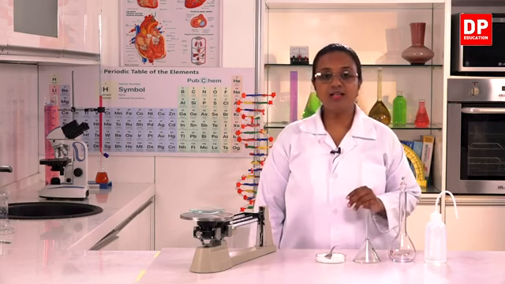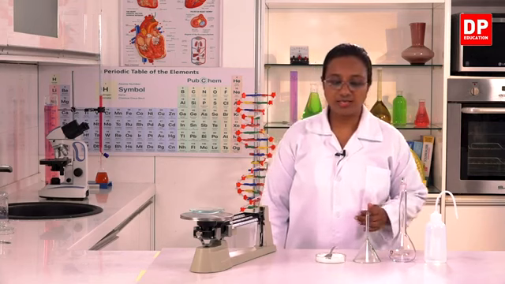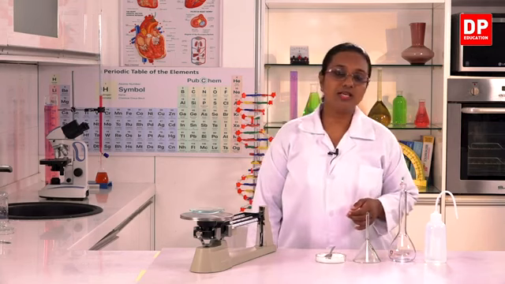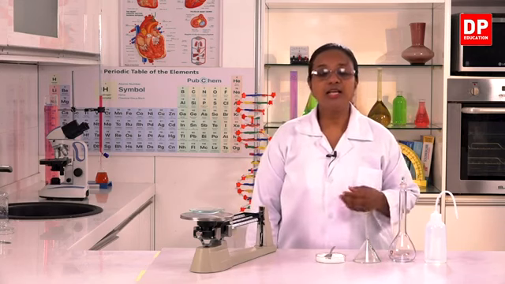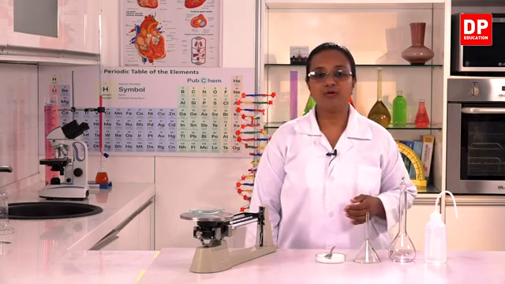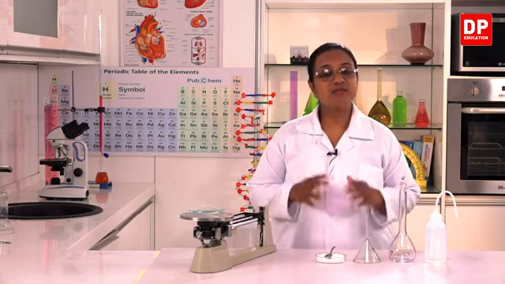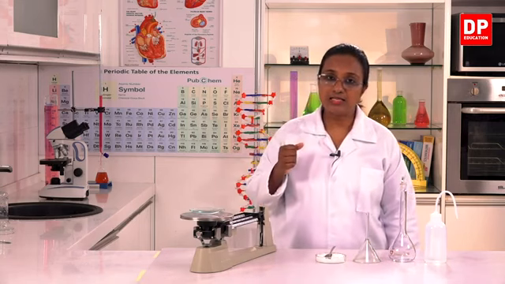Then I have the funnel to help us to transfer the solute into the volumetric flask, and also the solute is sodium chloride. We need to take 14.6 grams of sodium chloride in order to prepare 250 centimeter cubes of 1 mole per decimeter cube solution of sodium chloride. And as you know, students, we have to weigh the solute accurately. So to do that, I have the triple beam balance here.